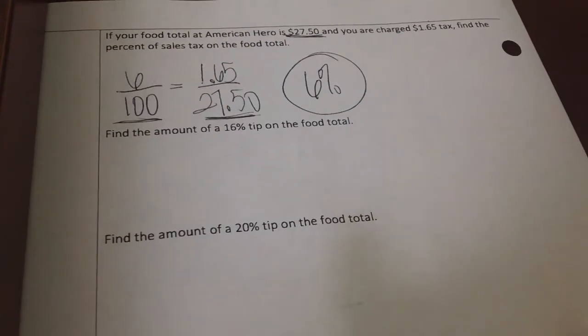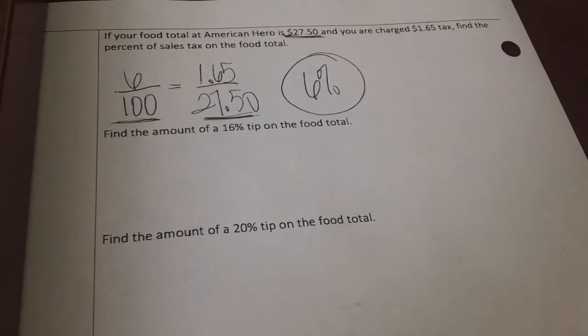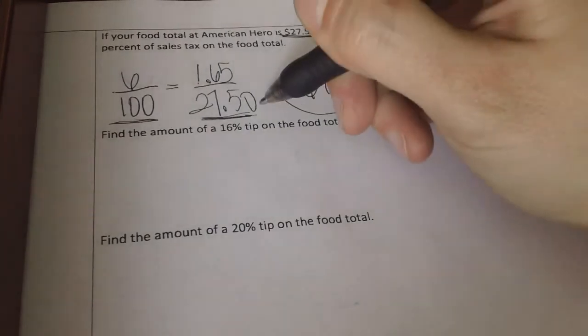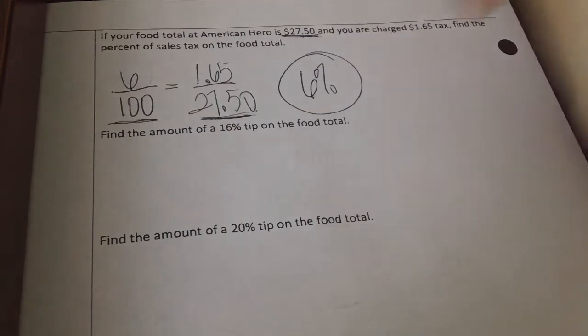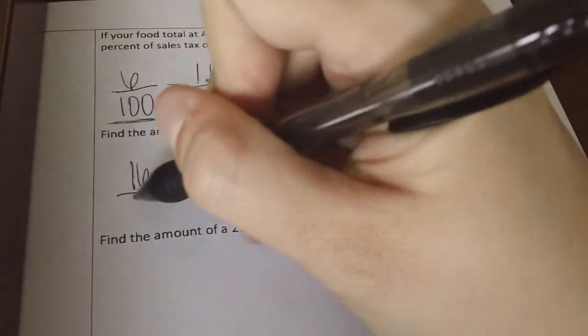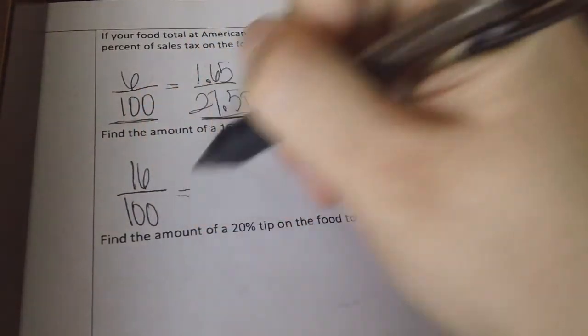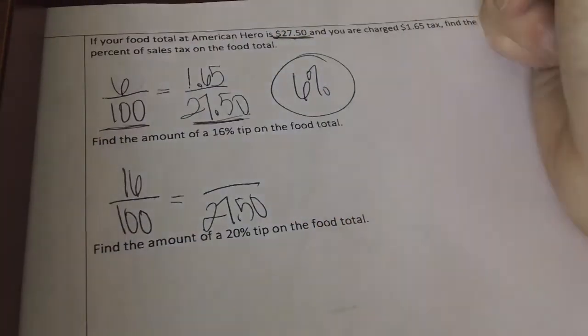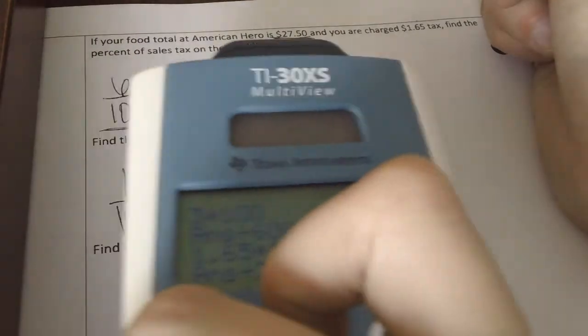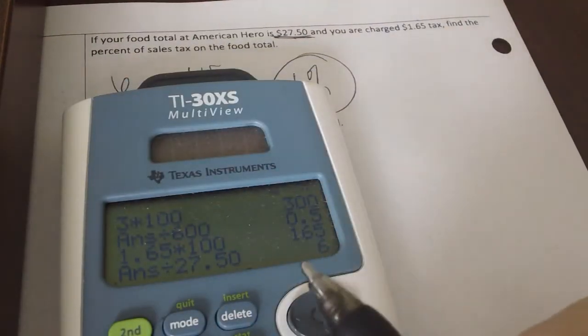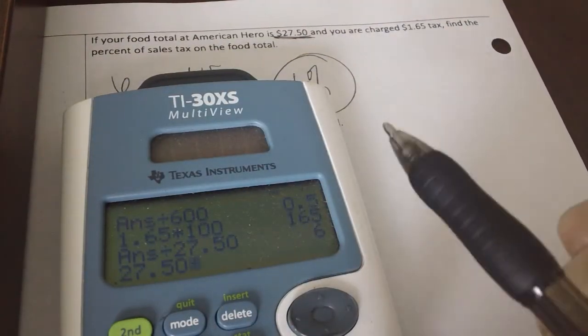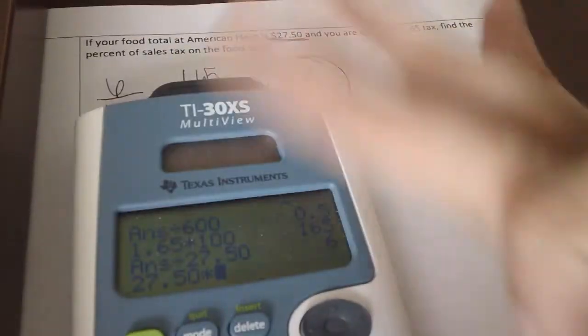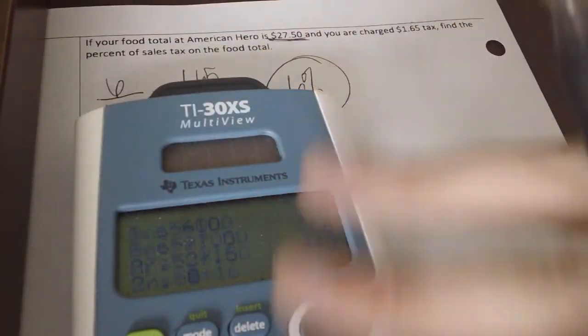Find the amount of a 16% tip on the food total. So my food total again was $27.50, and this time I'm looking for a 16% tip. And now I want to know how much money that would be. So I have to do $27.50 times 16 divided by 100.